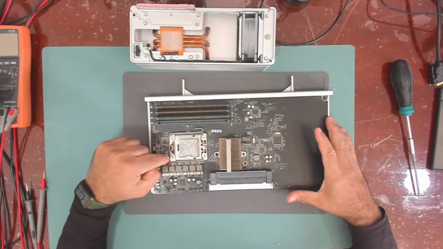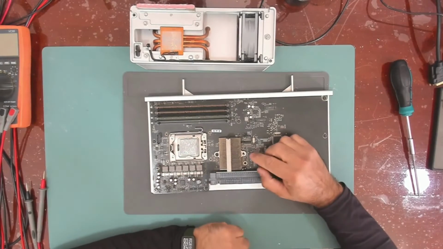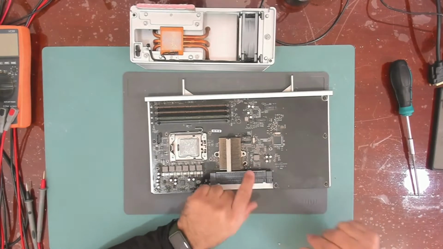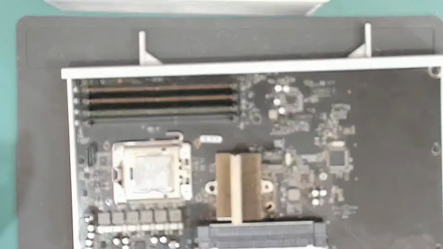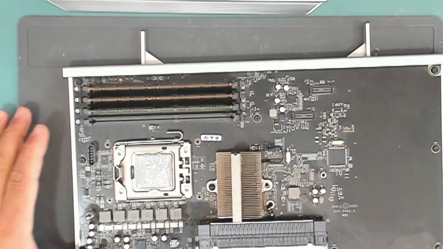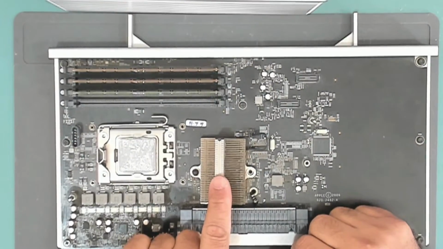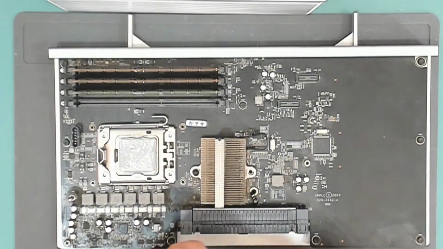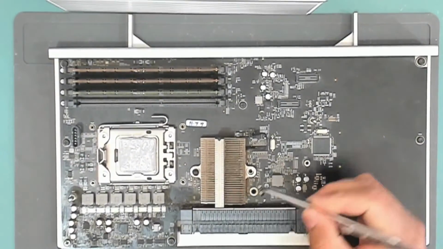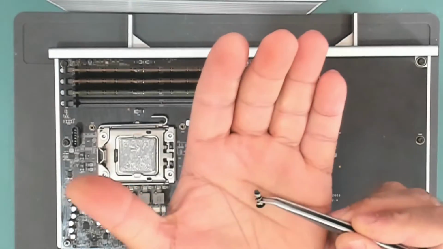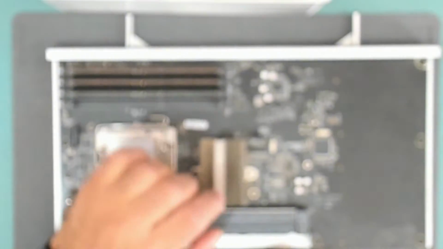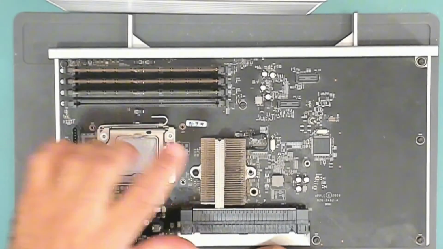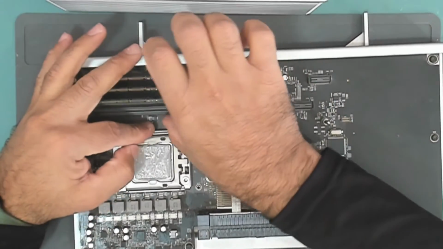So here we have the CPU, and here we have what? We have something here. Let me show you. Let me zoom in. Okay, I don't know if we can see right now. This PCH heatsink is loose, and this plastic holder is broken. So we have something here. This might be the cause. It's loose. But while we are here, let's inspect the CPU and its pins.